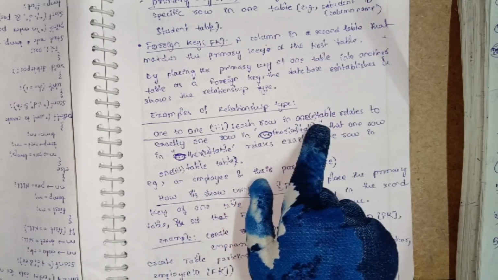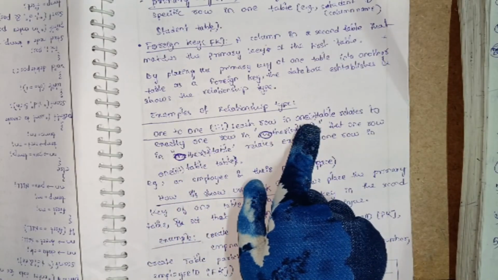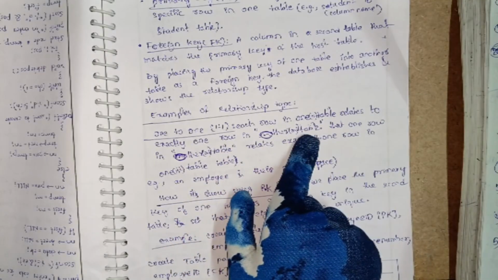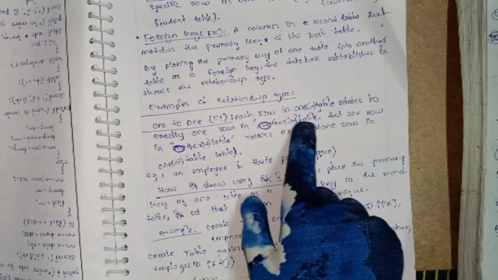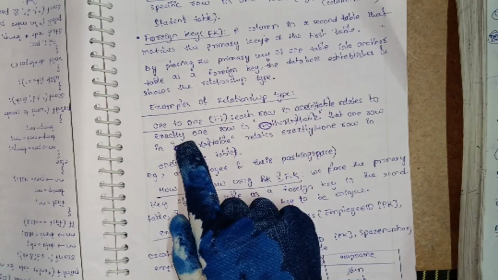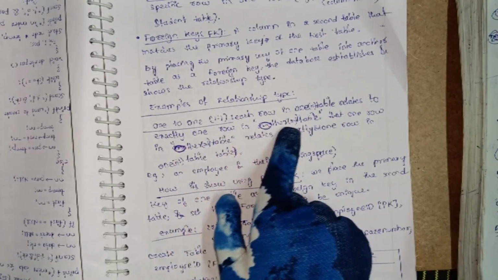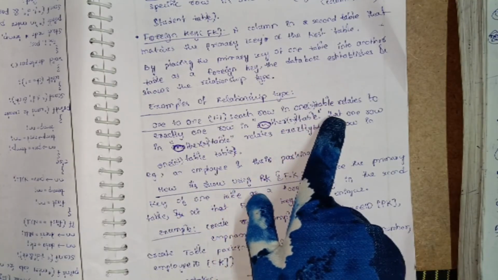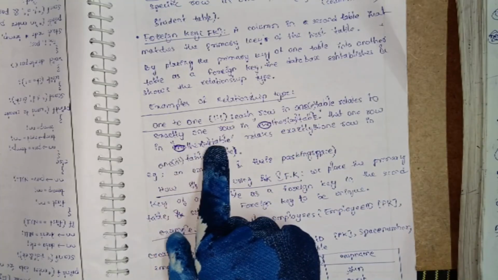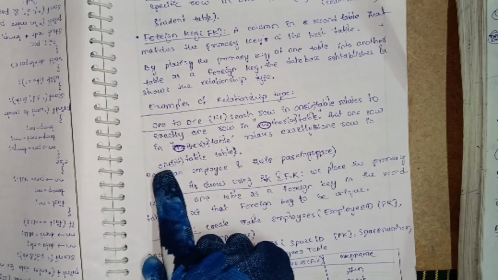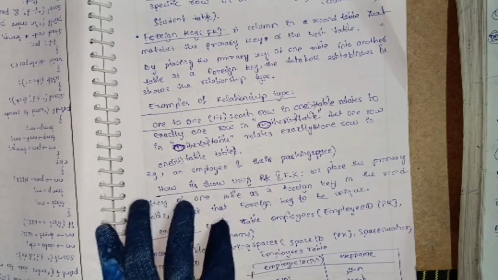Each row in one table relates to exactly one row in the second table, and that one row in the second table relates to exactly that one row in the first table, vice versa.